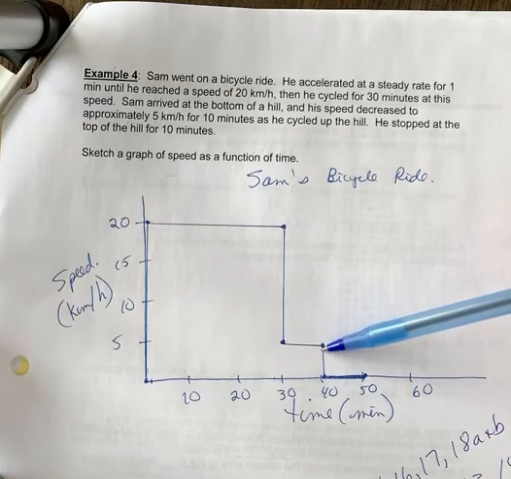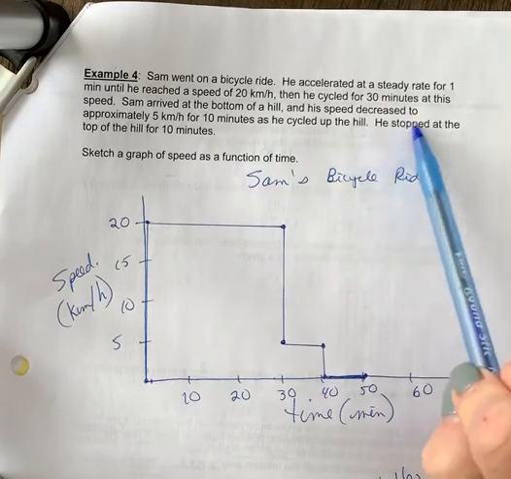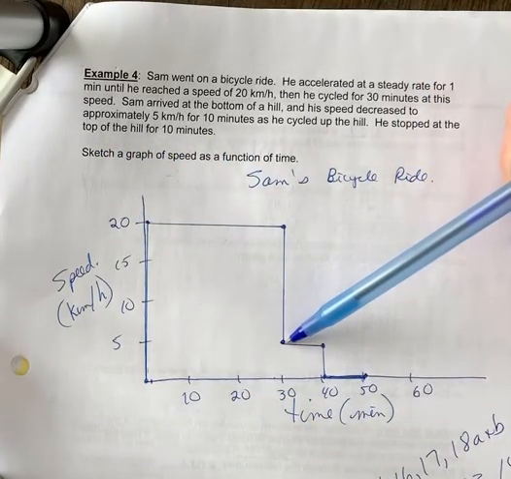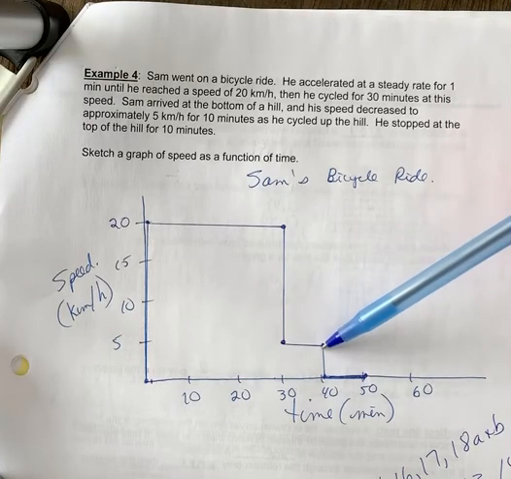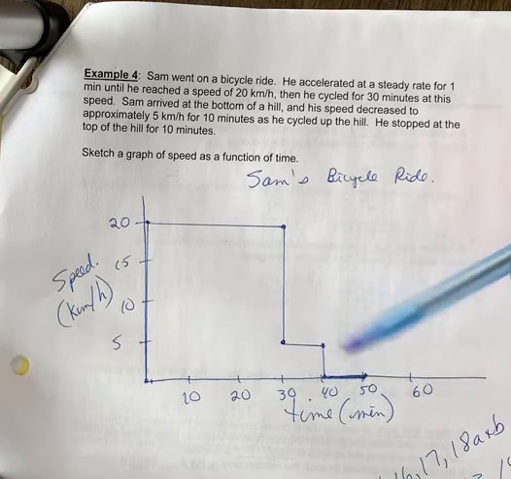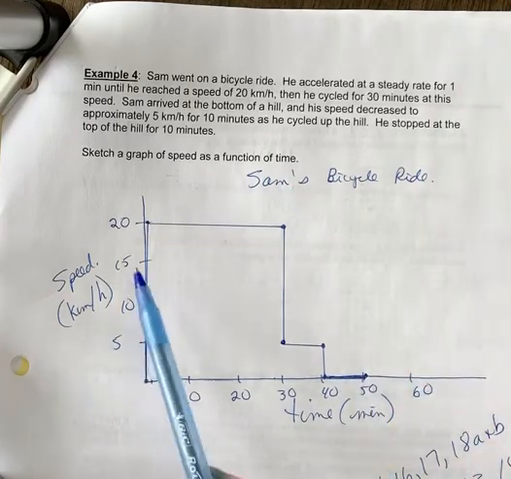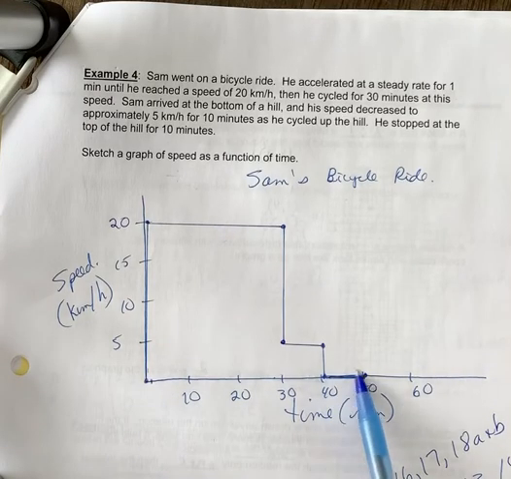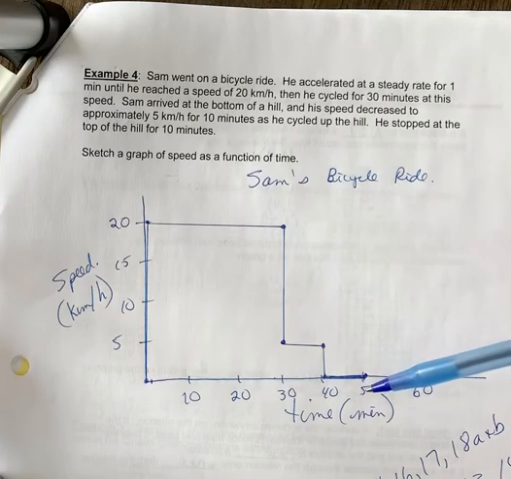Then as he cycled up the hill, he stopped at the top of the hill for 10 minutes. So right here, he makes a quick stop, okay, it takes a second to stop, and then he's resting. So when he stopped, the speed is 0. He's not moving, so therefore the speed would be 0 for 10 minutes. And then that's the end of this particular story.